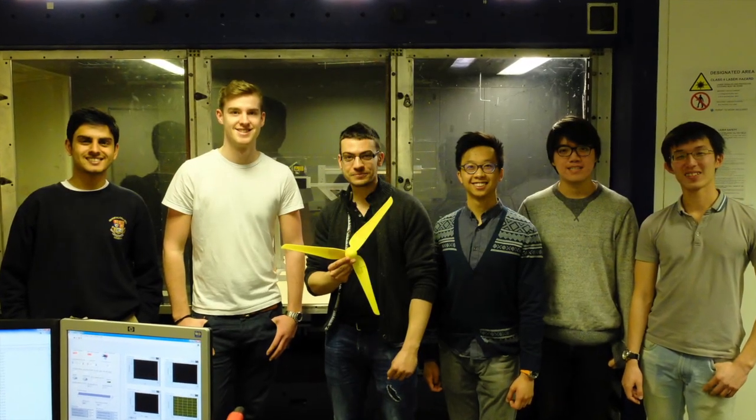Nonetheless, our turbine performed admirably and beyond our expectations. We are very happy with it.